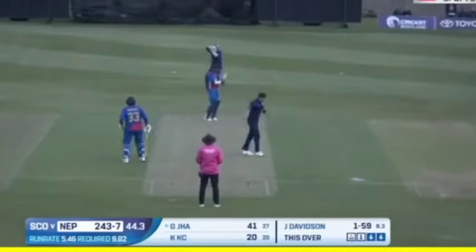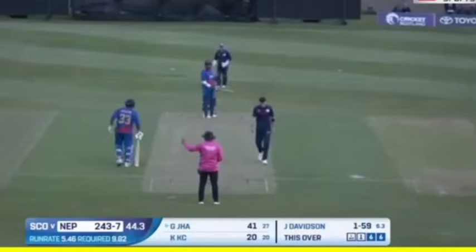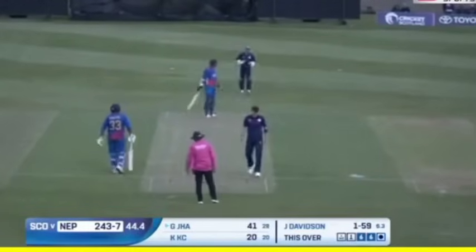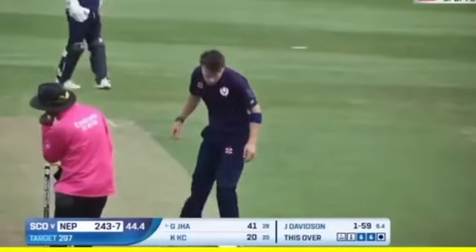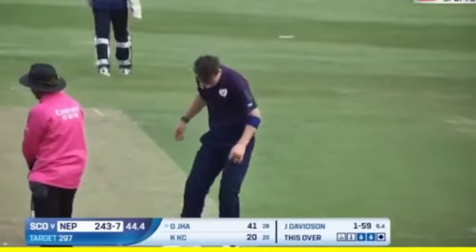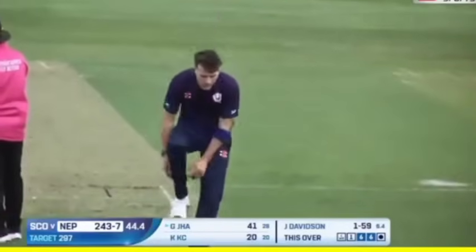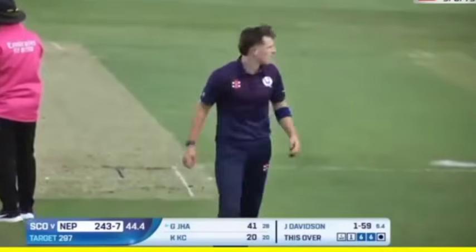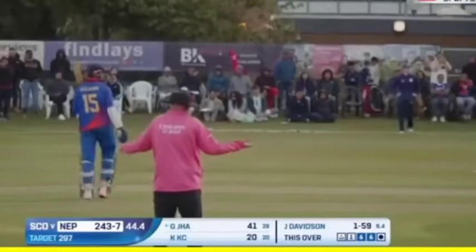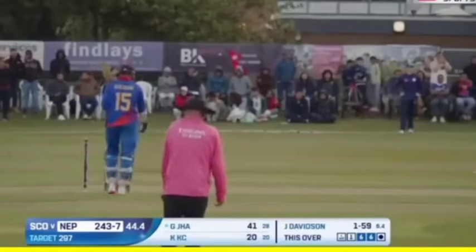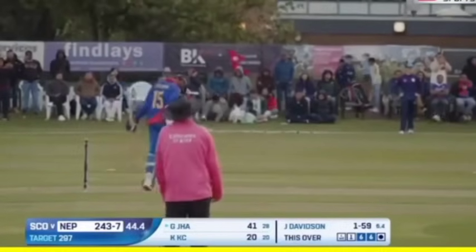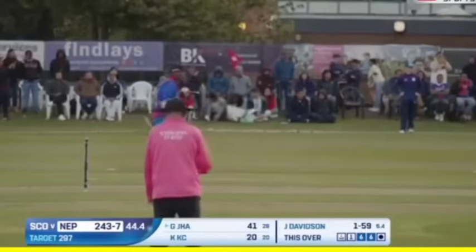Beats the outside edge this time as he looks to guide it past the man at third in the circle. Feel as though he's missed out there. Just with these 2 overs, that run rate has now come back down under 10 and over. Very much you would think that if Jha is there with KC in the 50th and final, Nepal will still have it within their hands.